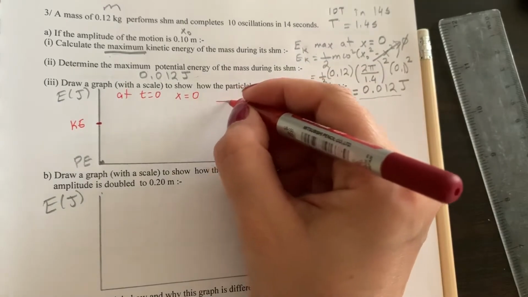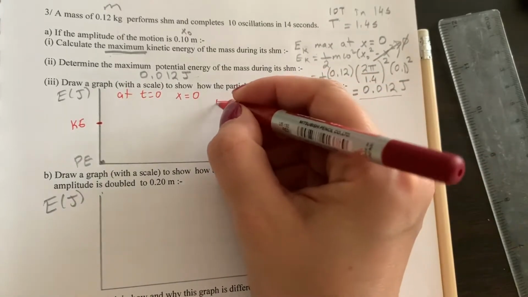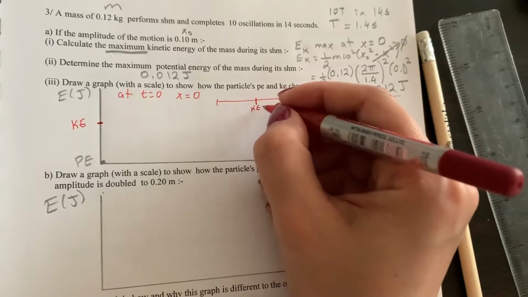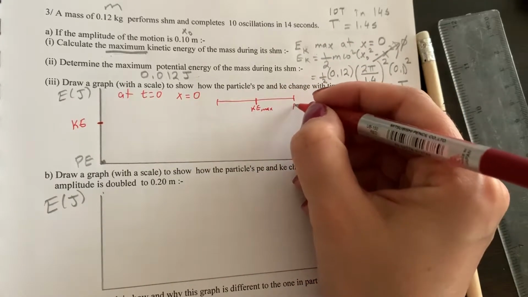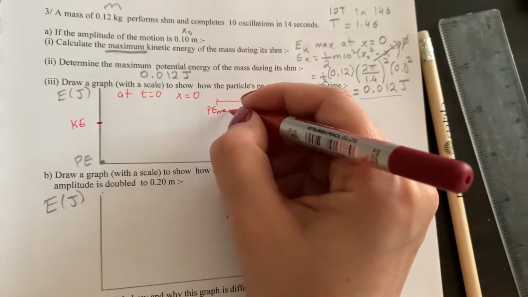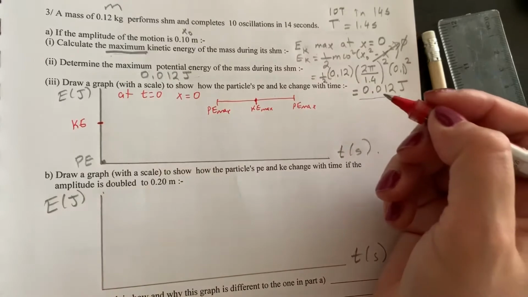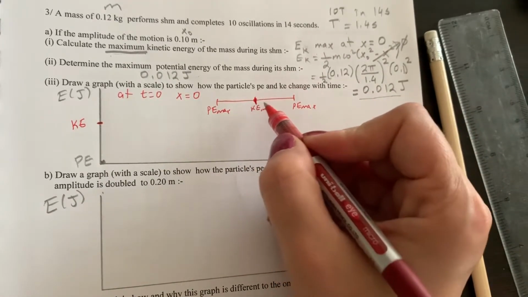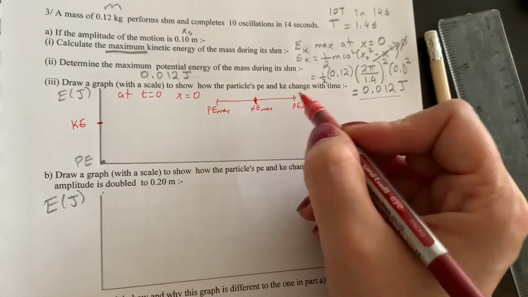Now, let me put my little scale in here. This picture always helps. Kinetic energy is maximum here. Potential energy is maximum here and here. And we started timing right there. It doesn't matter which direction it's moving, so let's assume it's moving forward.